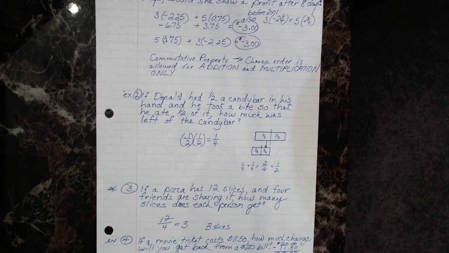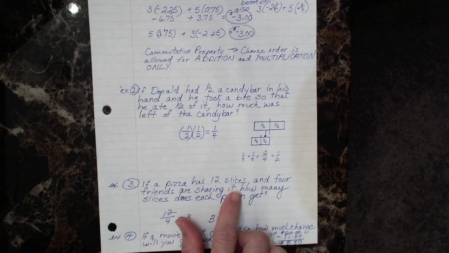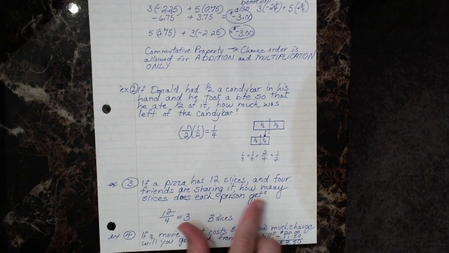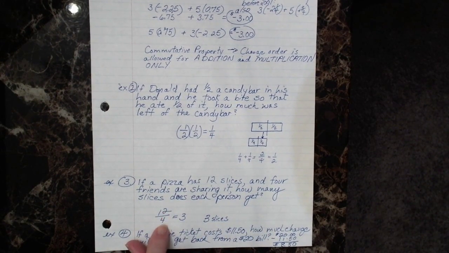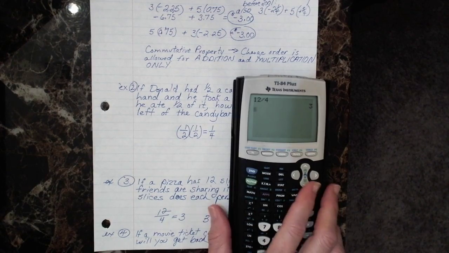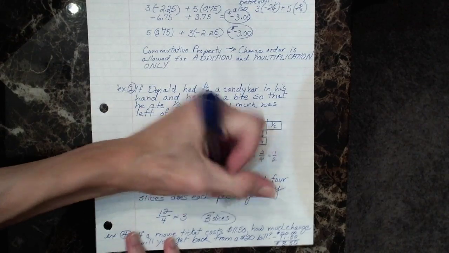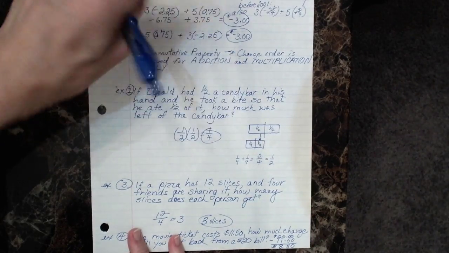Number 3, if a pizza has 12 slices and 4 friends are sharing it, how many slices does each person get? So that one's more straightforward. Ratio of 12 divided by 4 equals 3, also 3 over 1. So on your calculator, you'll just see 12 divided by 4 equals 3. So each person gets 3 slices. I like to circle our answers.